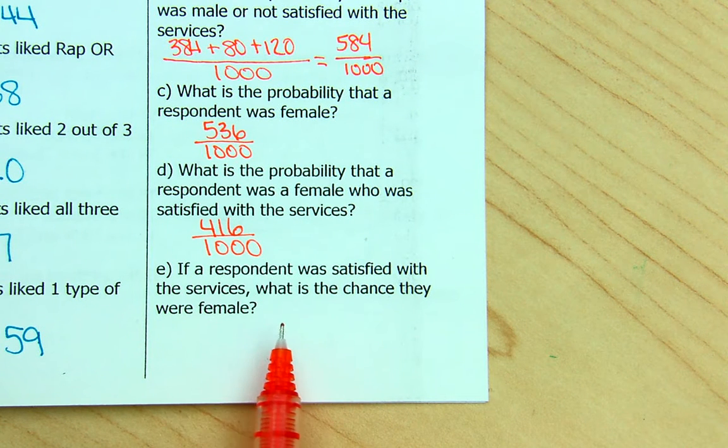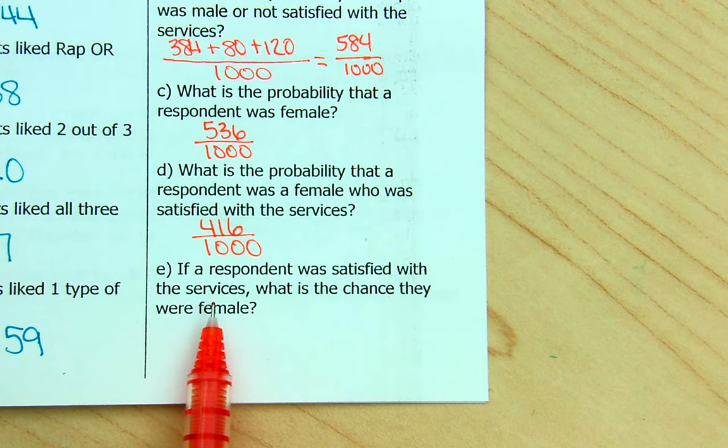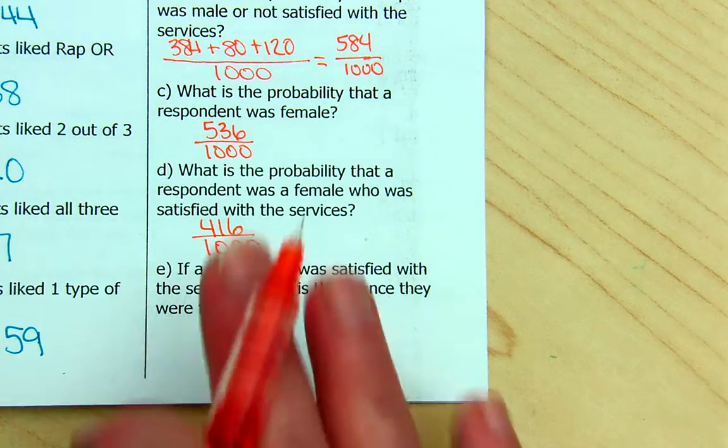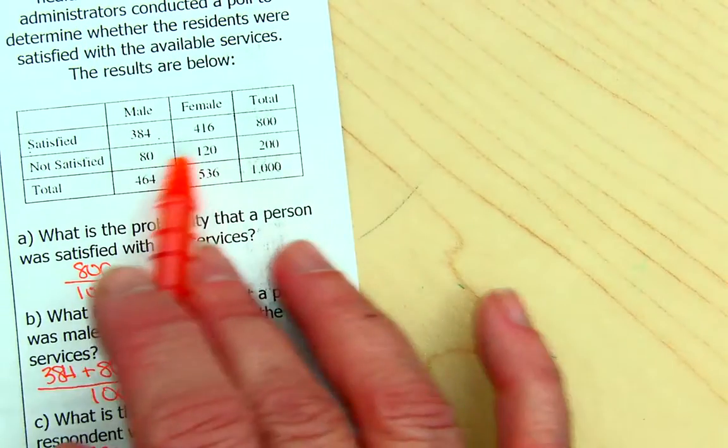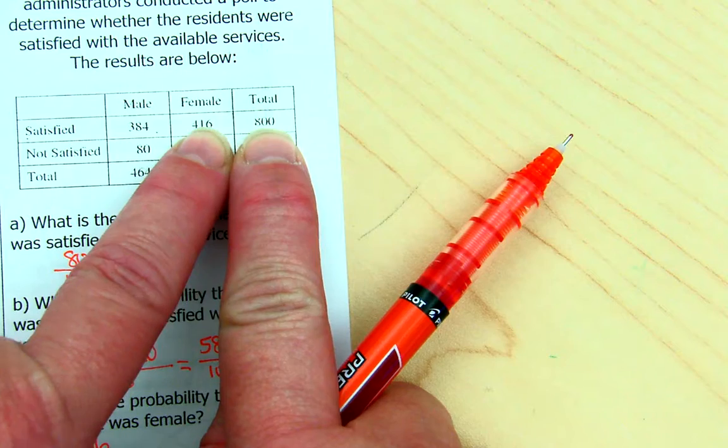Now this one's a little different than the other ones. We're looking at only those who were satisfied with the service and finding out what's the probability that in that group we have a female. So we're looking at the satisfied and taking how many females out of this 800. So we're doing 416 out of 800.